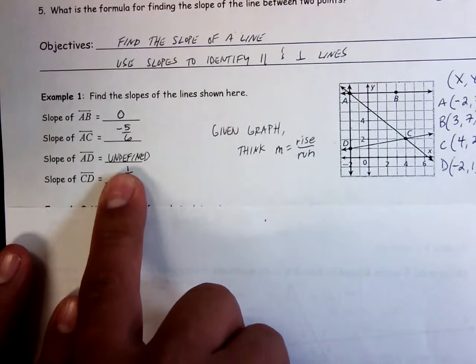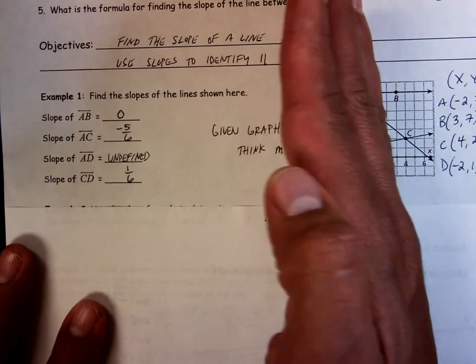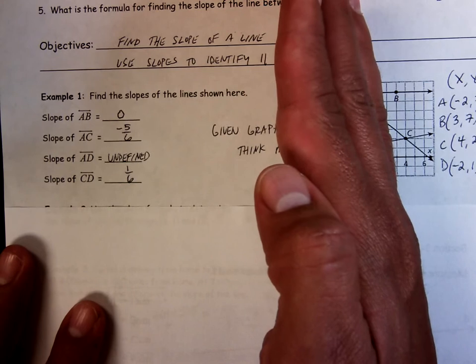AD, we've got to remember a vertical line, going straight up and down.